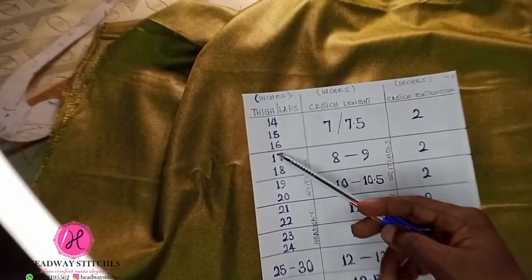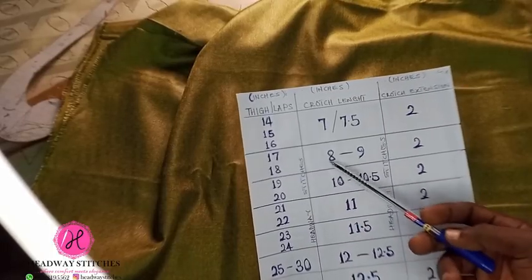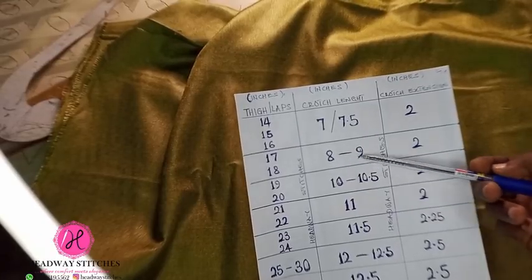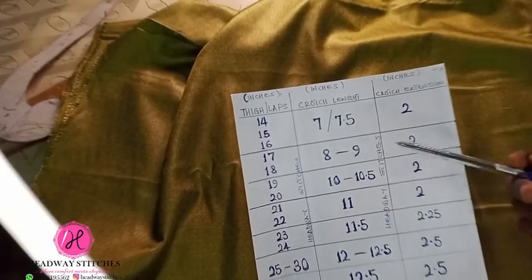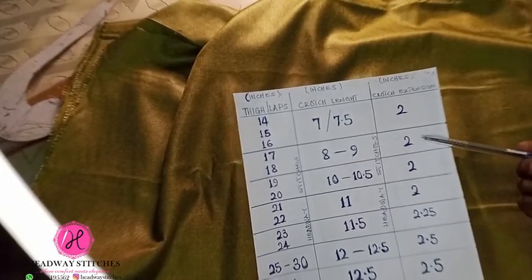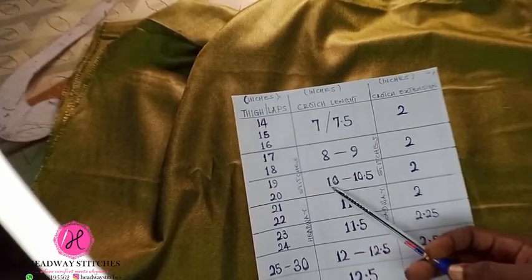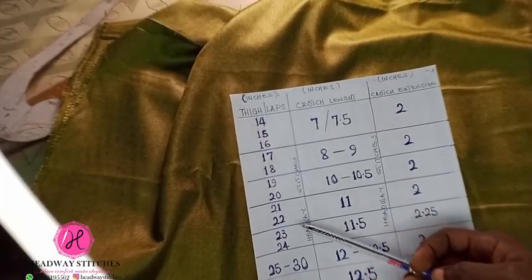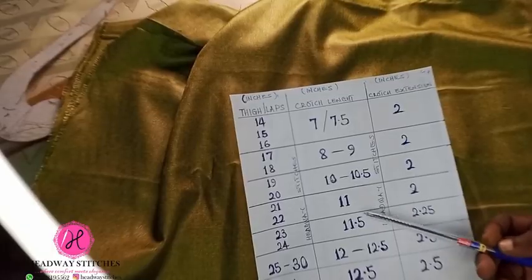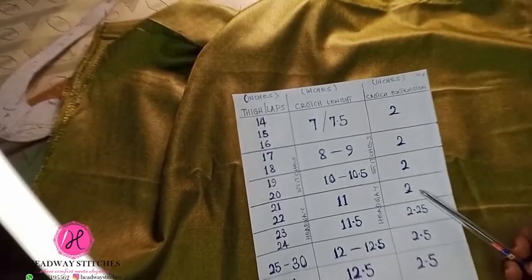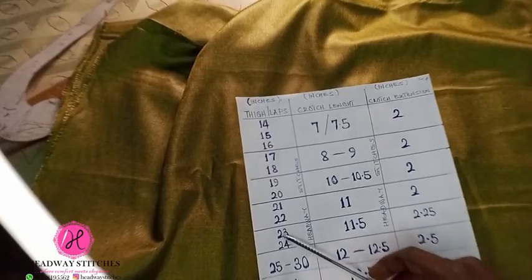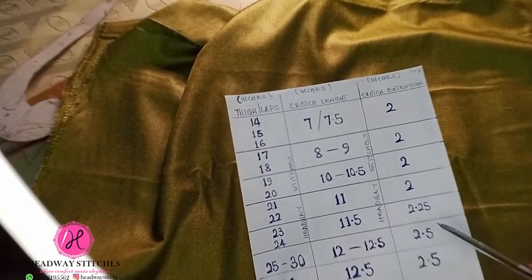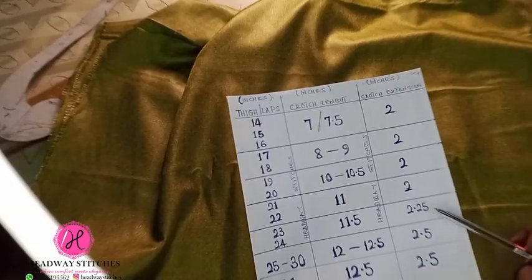So for 17 or 18, you can use 8, you can use 8.5, you can use 8.25, you can use 9. So you use between these points, and then your extension is as well. For this one too, you can use between 10 to 10.5. So for 21 to 22, you can use 11 inches as your crotch length. Then the extension, you have 2. But when you have 23 to 24, you use 11.5, it will work perfectly well, and then let your extension be 2 quarter.